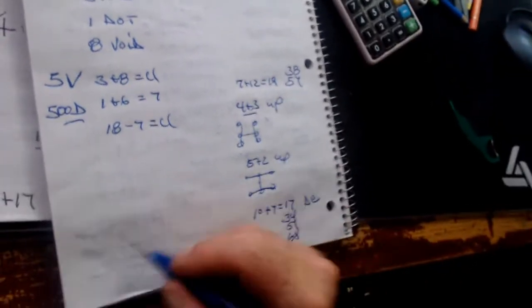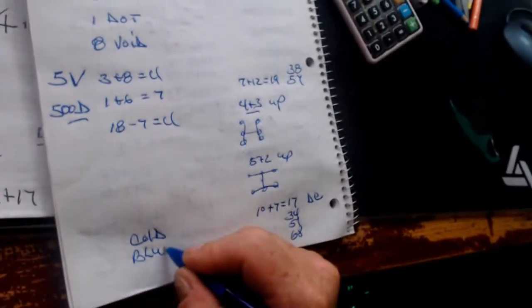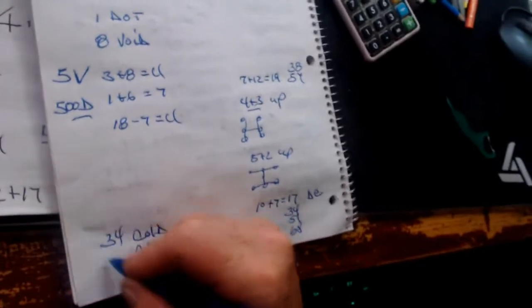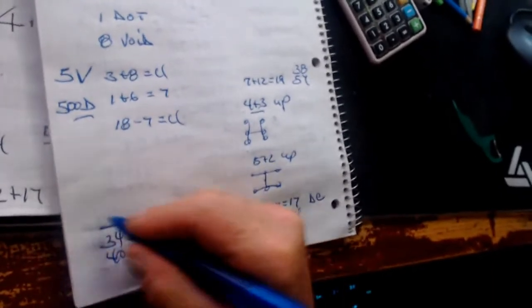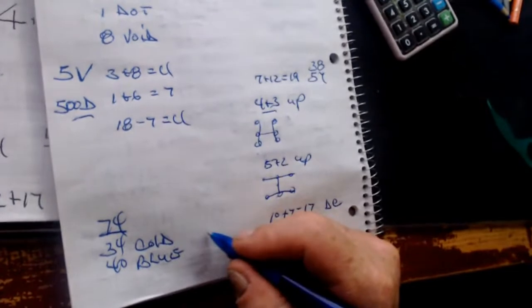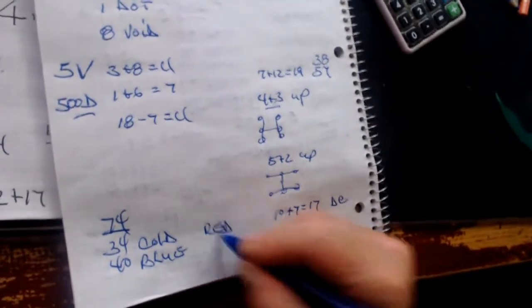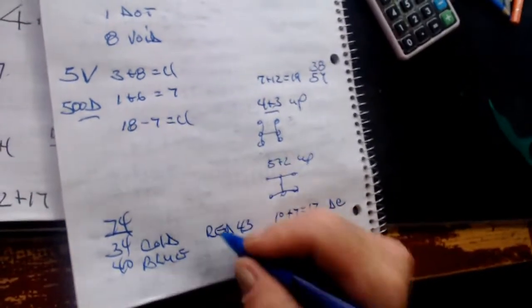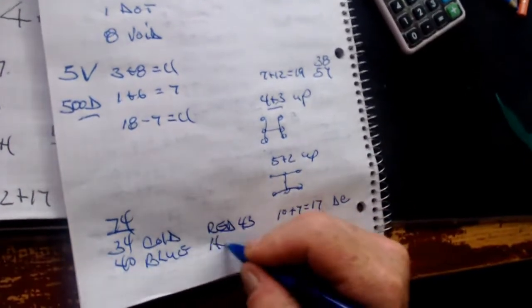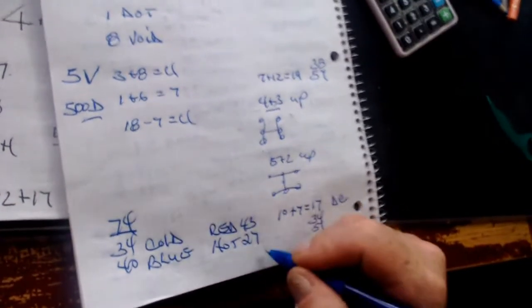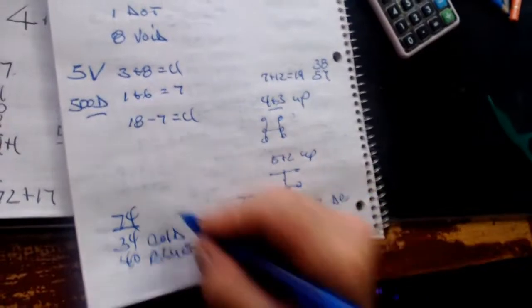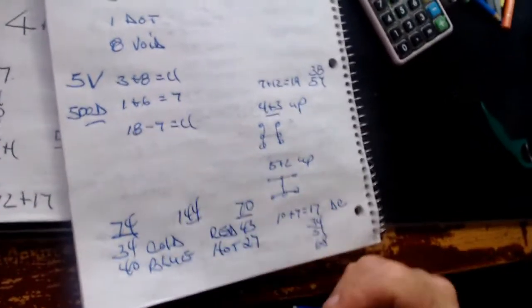Now, when you have 34, you have cold blue, energy and time. Otherwise, you have red. Whoops, sorry. Hot. And in this one, you have 70, and the total is 144, 12 by 12.